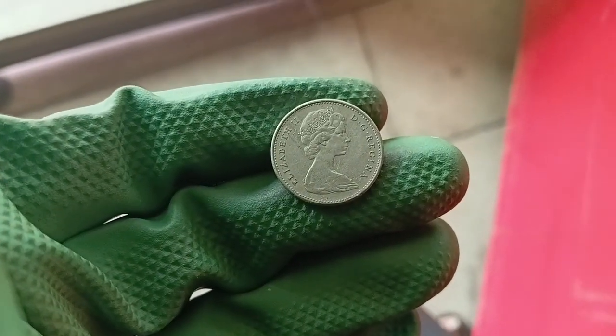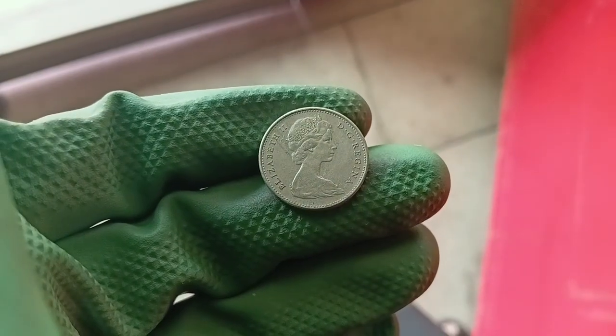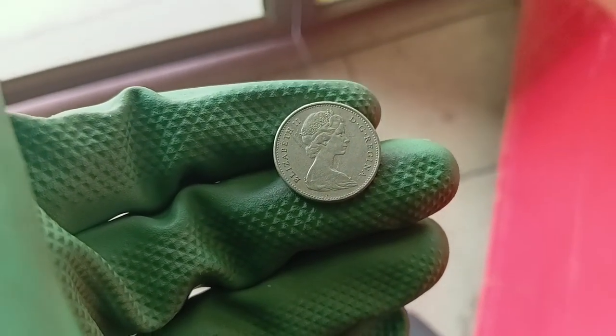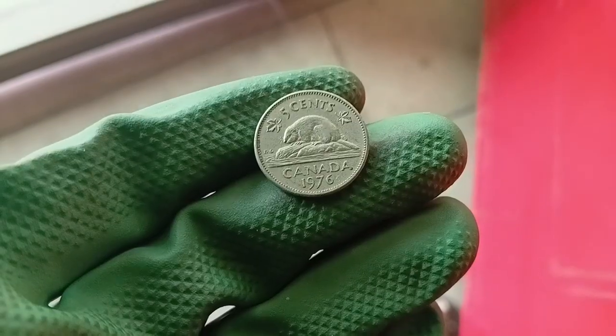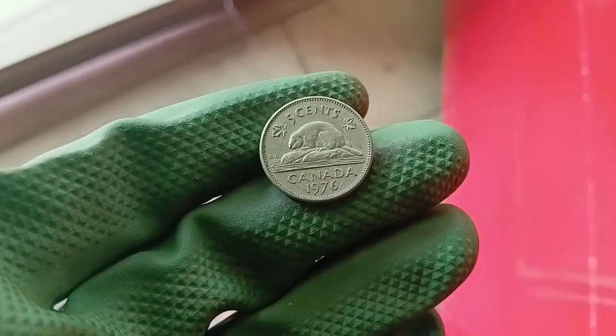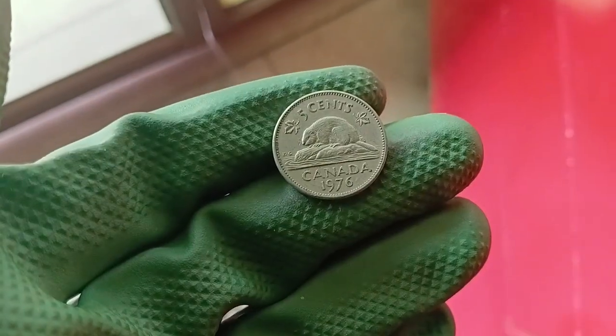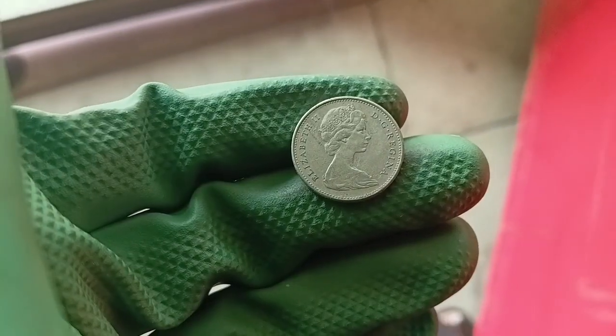Some 1976 5-cent coins may also have minor mint errors such as double strikes or off-center strikes, and these errors can make the coin particularly valuable to specialized collectors. It is important to inspect the coin closely under good lighting and possibly with a magnifying glass to identify any anomalies in the minting process.